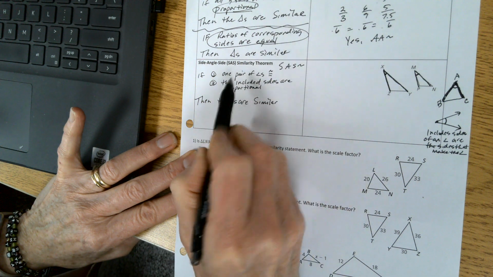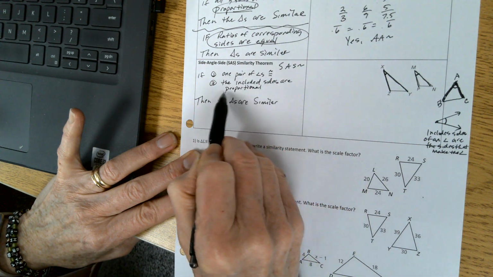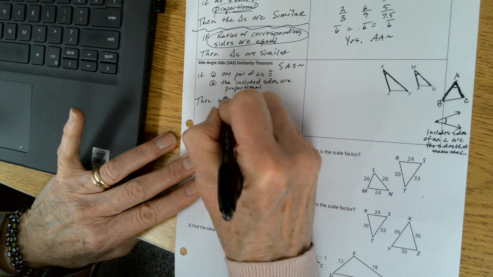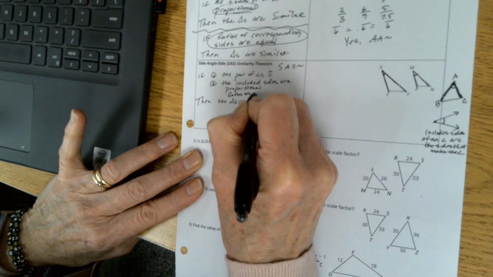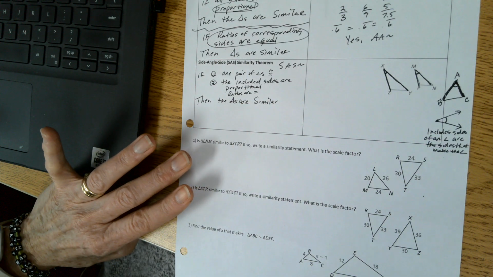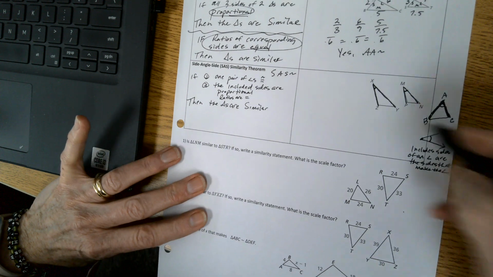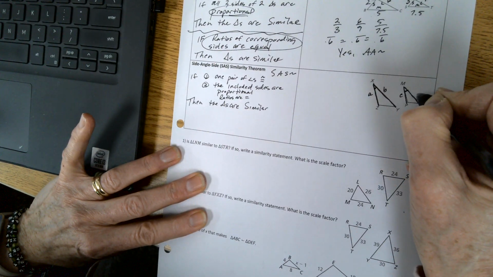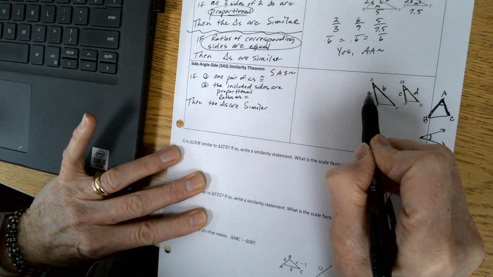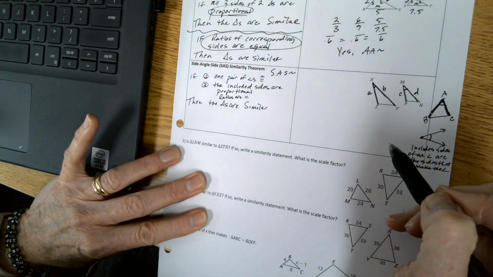Okay? And I left a space here, okay? This means the ratio, right? The ratios are equal. The ratios of the corresponding sides are equal. So if I'm going to call this A, this B, this C, this is D, if A is to C as B is to D.